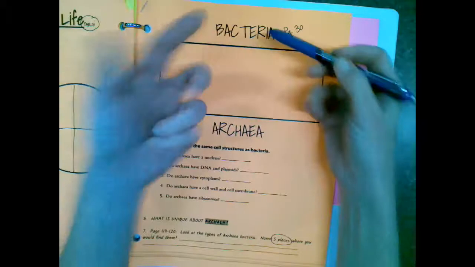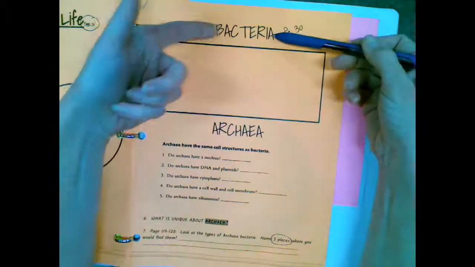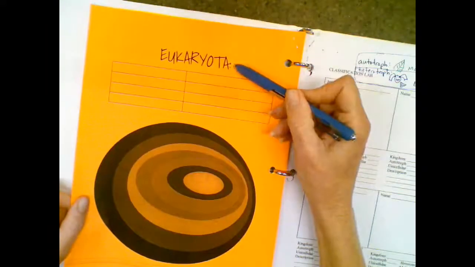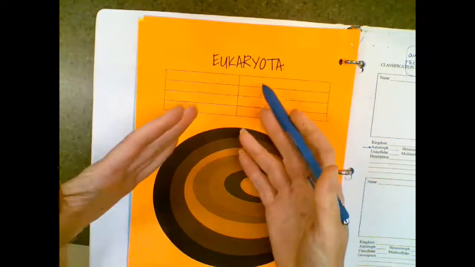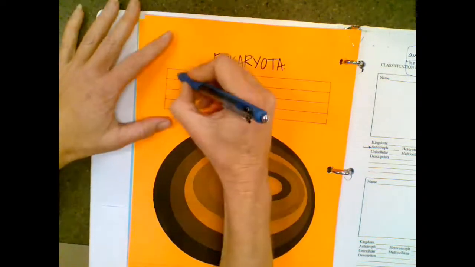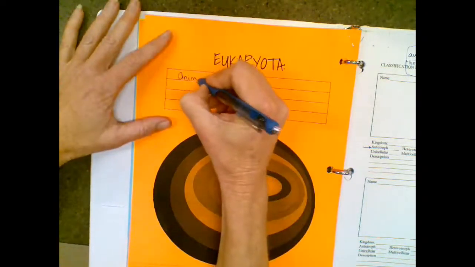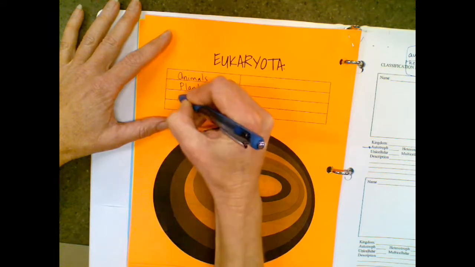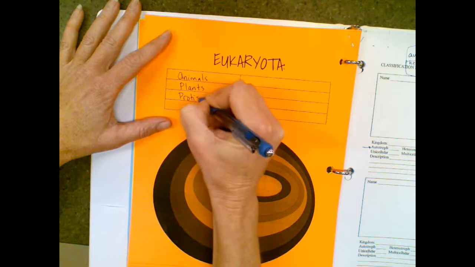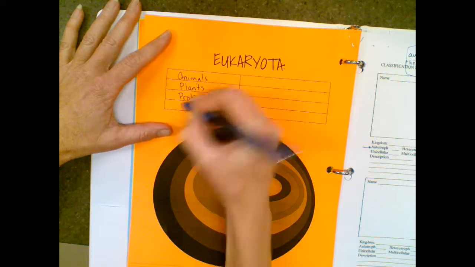Specifically, we're going to go into each one of those domains: the domain bacteria, the domain archaea, and then the domain eukaryota. Eukaryotes are the things we're probably the most familiar with. It's animals, plants, protists, and fungus.